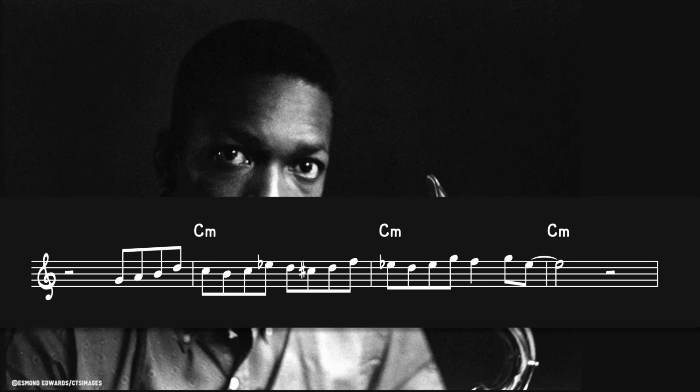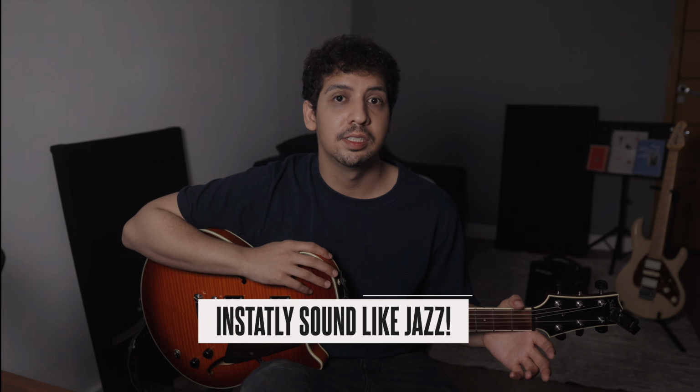Now let's move on to pattern number 2. First, listen to John Coltrane playing it at the beginning of his solo on Mr. PC. This is one of those patterns that instantly sounds like jazz.